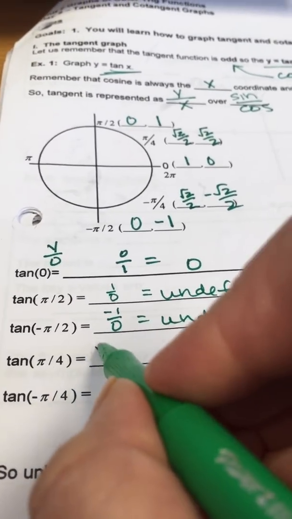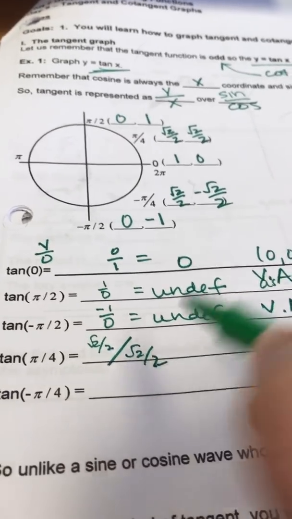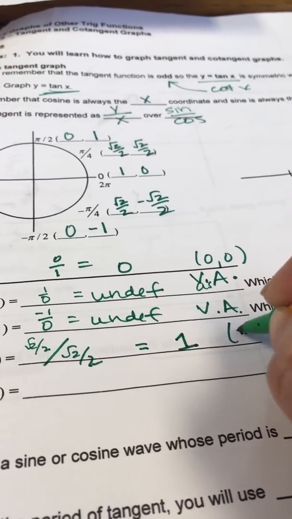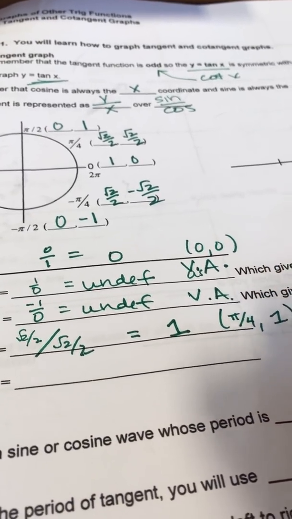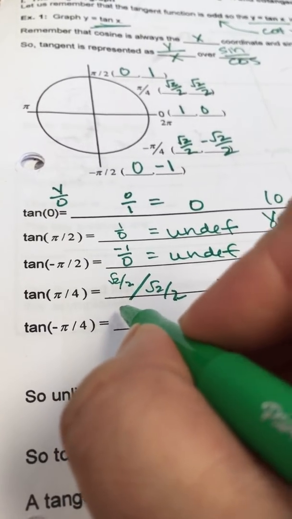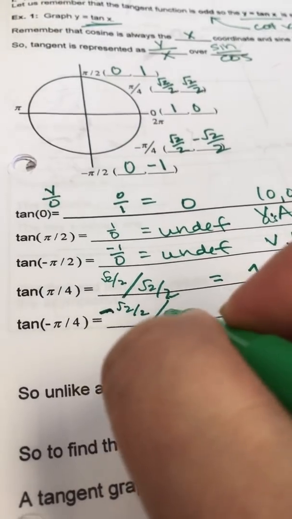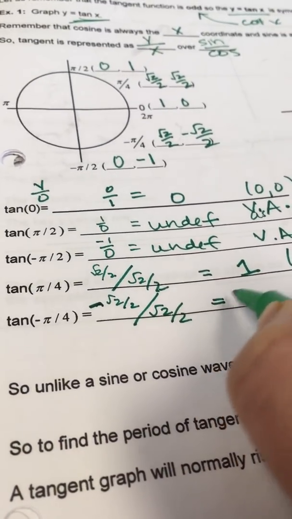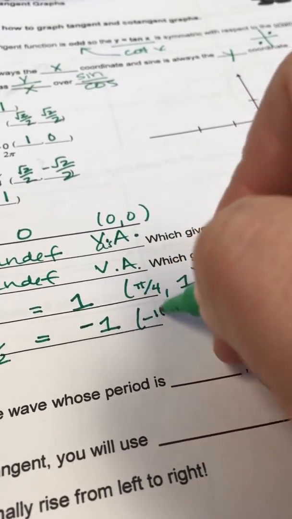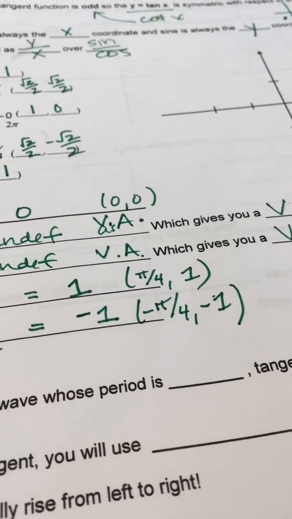Now pi over 4 is root 2 over 2 divided by root 2 over 2. So same thing divided by the same thing, so I get a value of 1. So I have the point pi over 4 comma 1. And then you have the reverse: negative root 2 over 2 divided by root 2 over 2 equals negative 1. So I have negative pi over 4 comma negative 1.